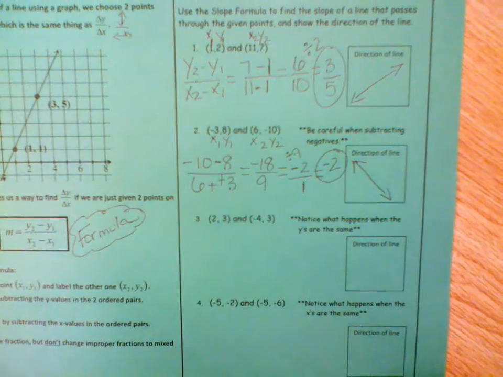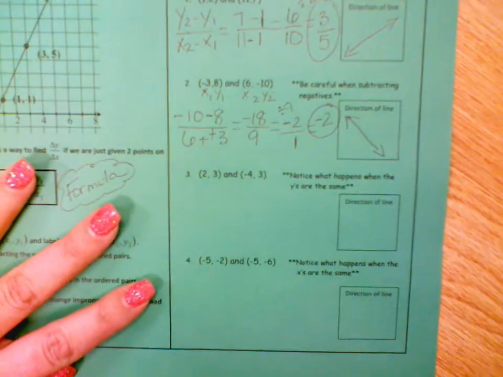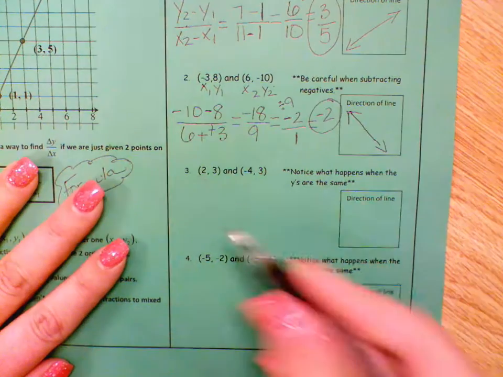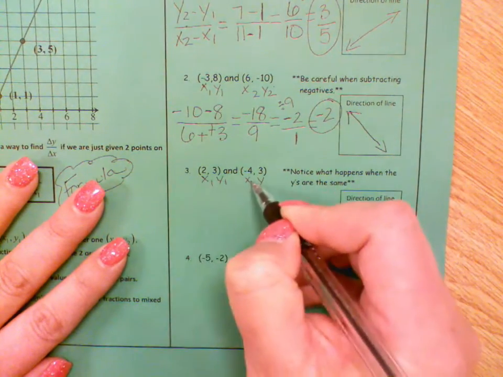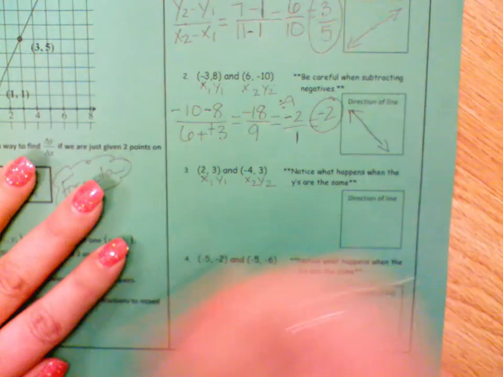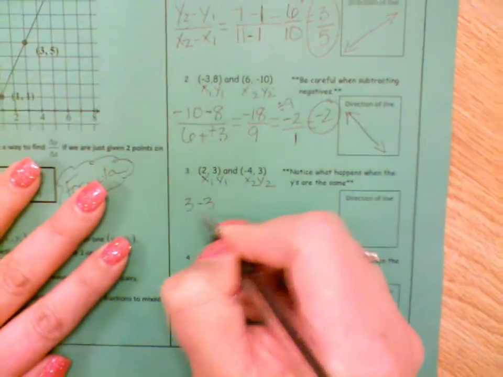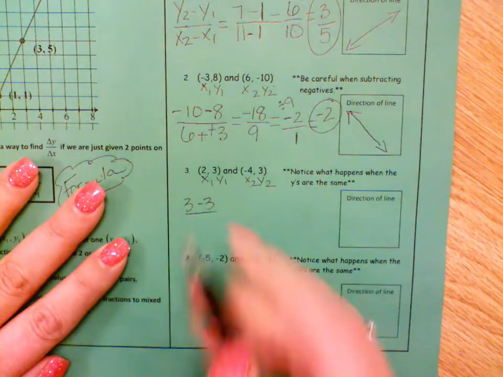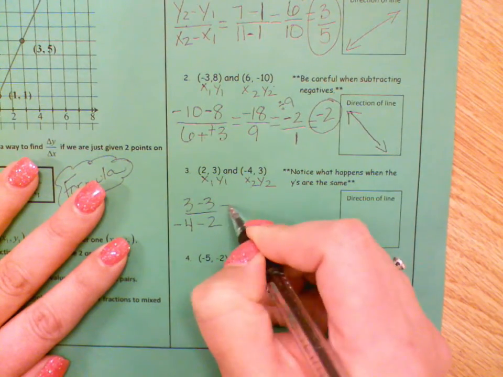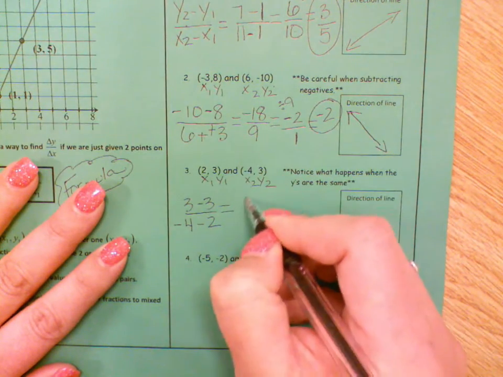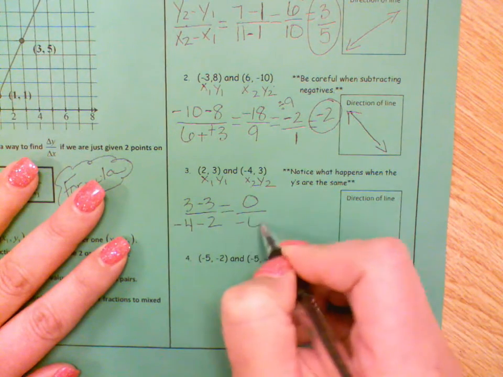All right, so I got 2 more here on these notes. Looking at the next one here, so we're using that same exact formula. X, Y, 1, 1, 2, 2. So we have 3 minus 3. And then for your x2's, we got negative 4 minus 2. Okay? 3 minus 3 is 0. And negative 4 minus 2 is negative 6.